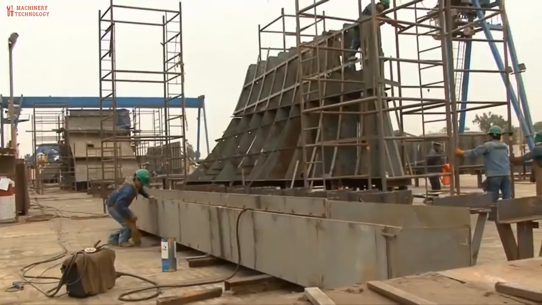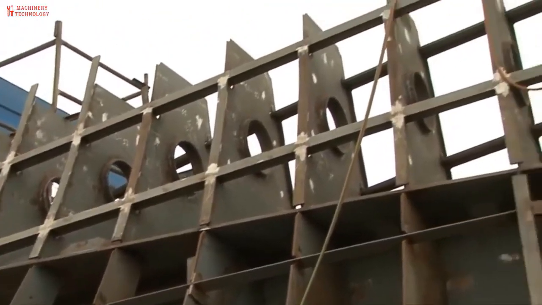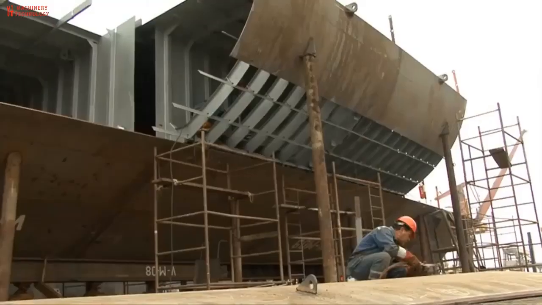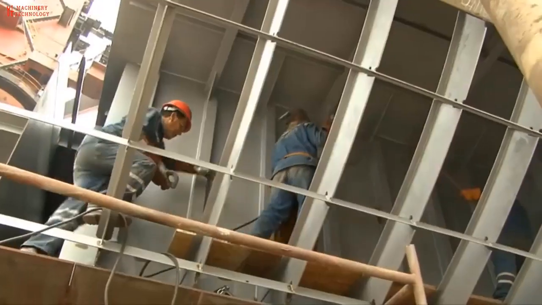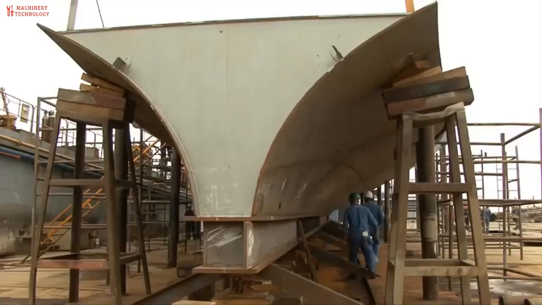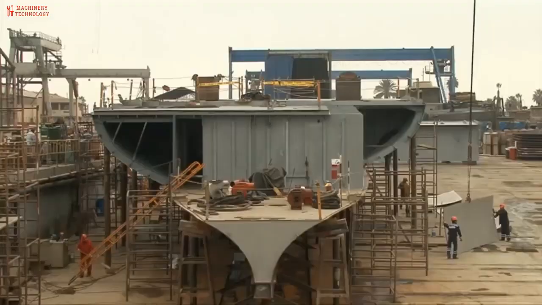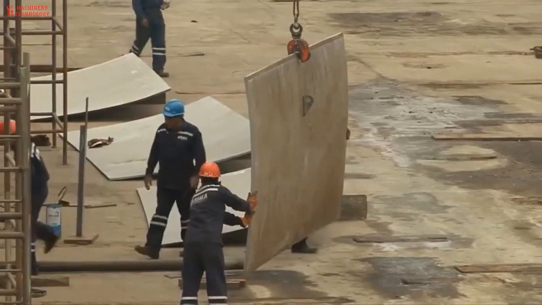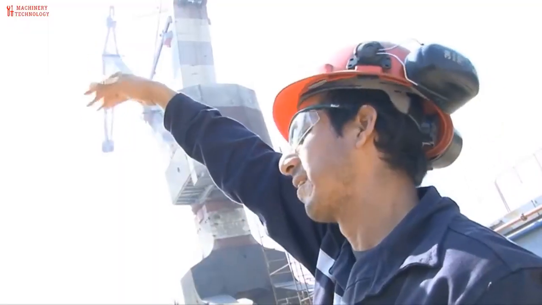It is necessary to fix them in a correct position because the shape of the ship warps if the fixed position of the blocks is wrong. However, the weight of a large block is nearly 150 tons, so assembly requires serious techniques and labor.